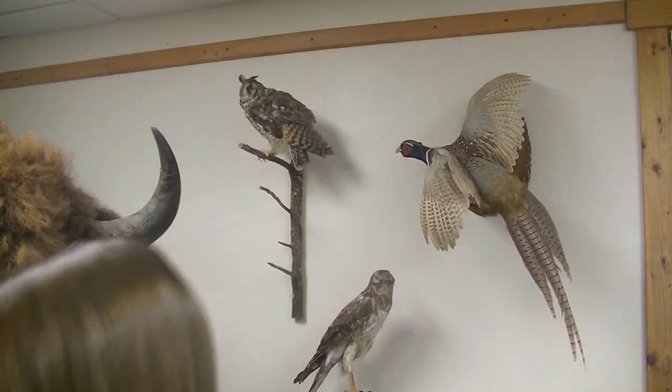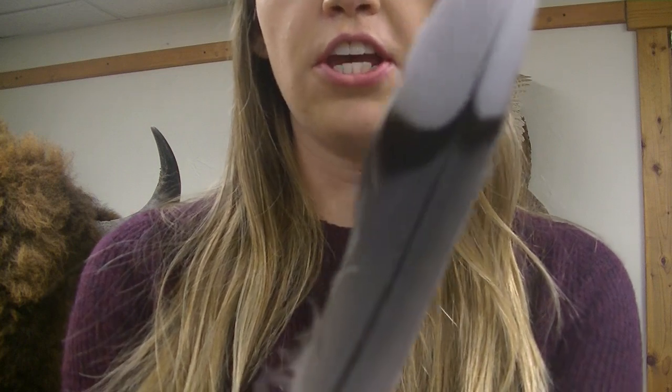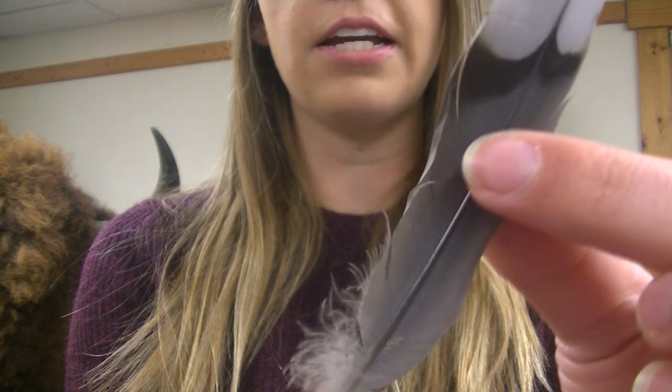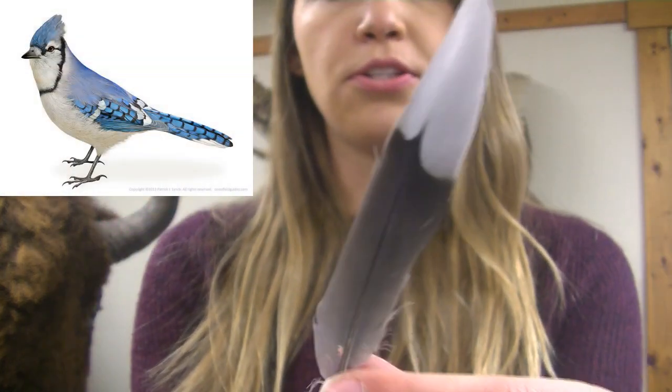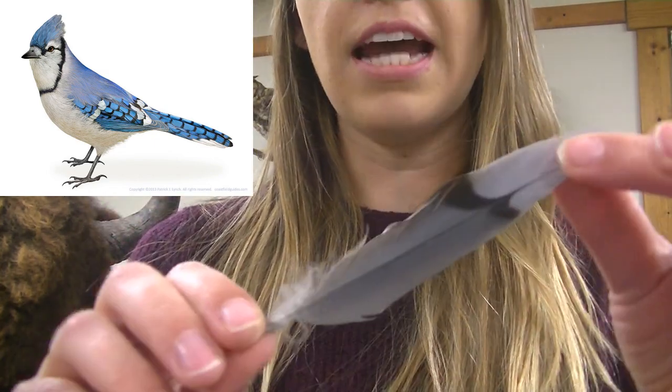One other thing that you guys might find outside is other traces of animals. Maybe something like a feather. So if you guys look at this feather, one important thing is to look at the different colors. So this one is blue on the tip and then more of a black color and gray down here. So this feather belongs to a blue jay. And also the size of it, you guys can tell that this feather is pretty small and that it's littler than my hand.